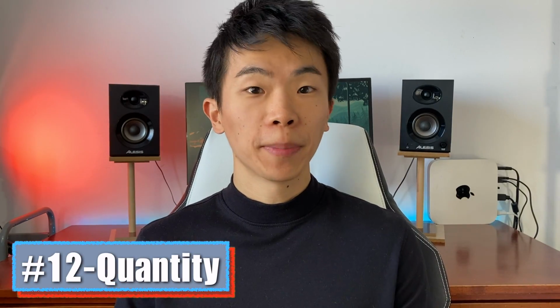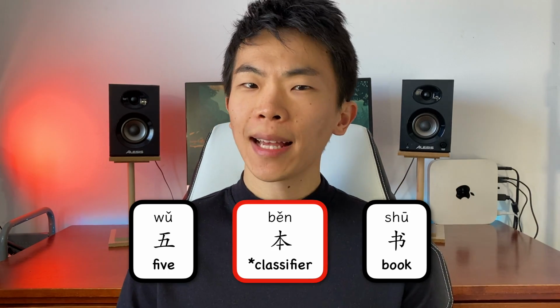When expressing a quantity in English, you simply put the number before the object. For example, 5 books. But in Chinese, you have to add something called a classifier between the number and the object. So 5 books would be 5本书. The classifier gives a general indication of the shape or the type of object you're referring to, and it's like saying a cup of water in English.